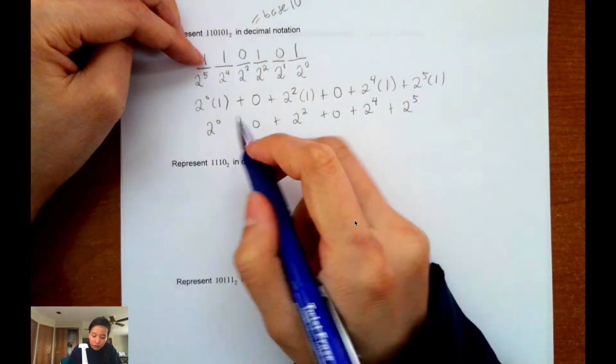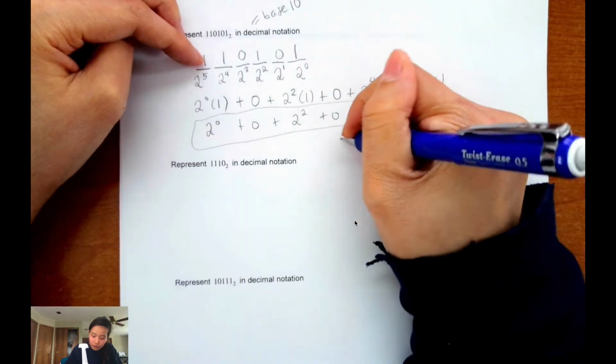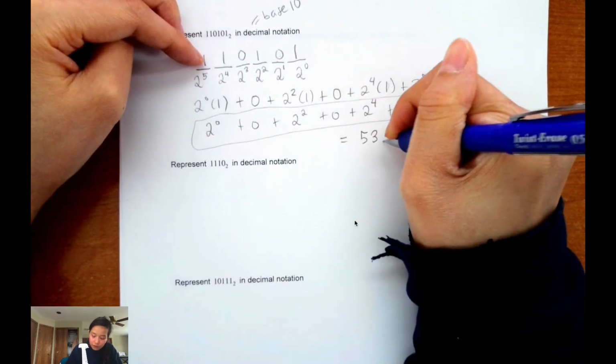And now I just have to put this in my calculator, and I would get 53 base 10.